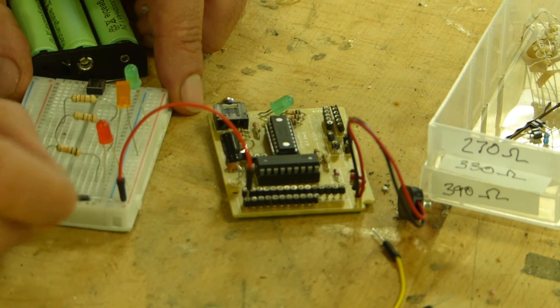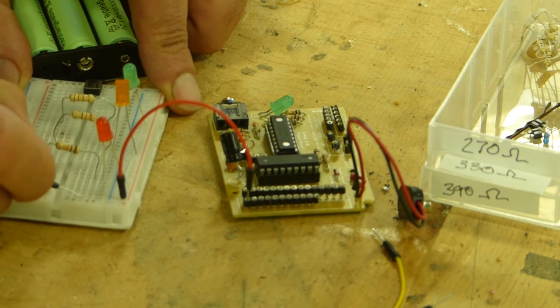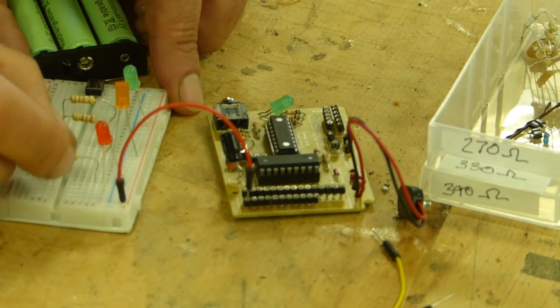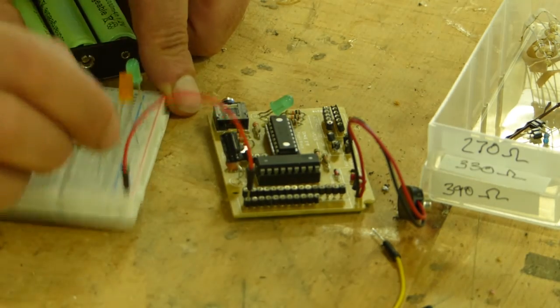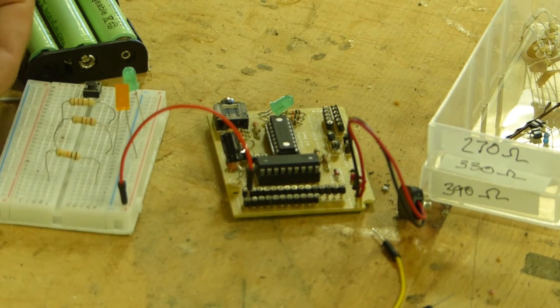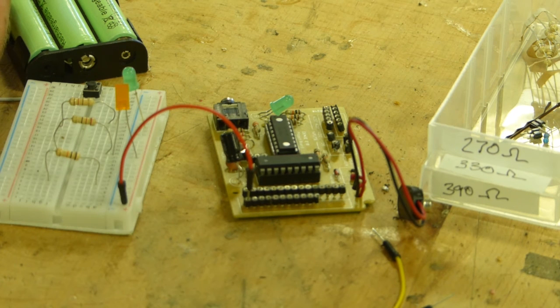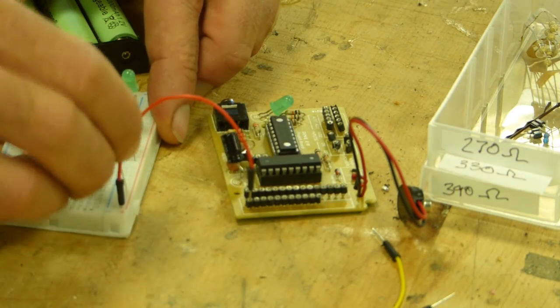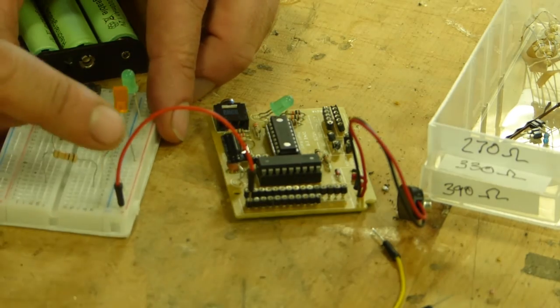Now unlike these rails here, these rails are all columns, so all of these columns are connected. So it means each of these outputs, so for example the red LED, if you remember you've got to get an LED the right way round. There's a long leg with plus and a minus with a short leg. So the long leg will go into the plus rail, and then the short leg will go into a column here.